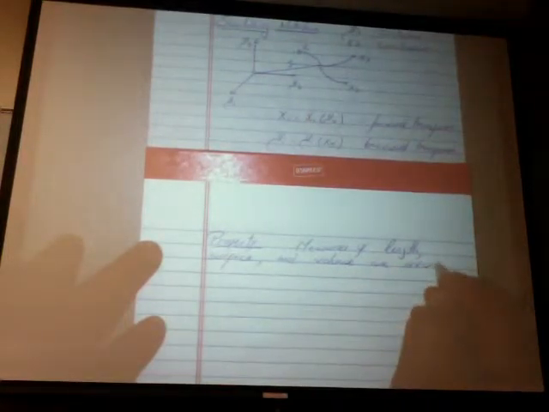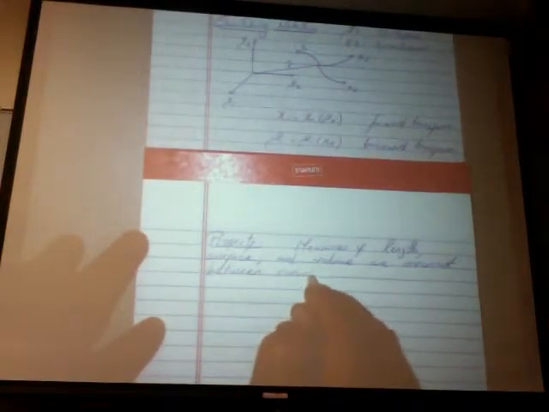So our property is that measures of length, surface, and volume are invariant measures, invariant between coordinate systems.